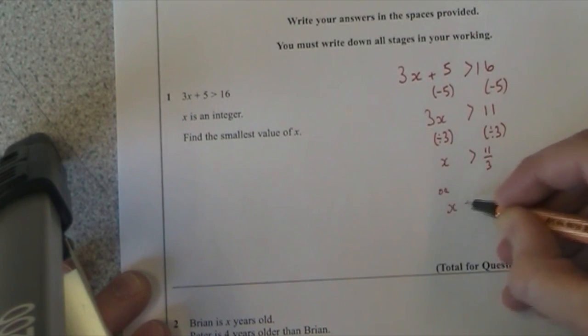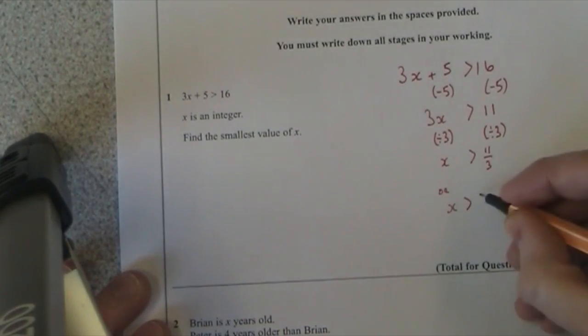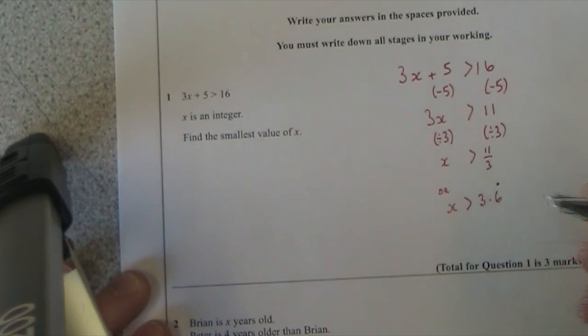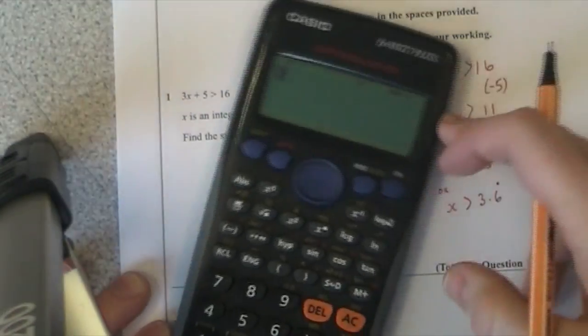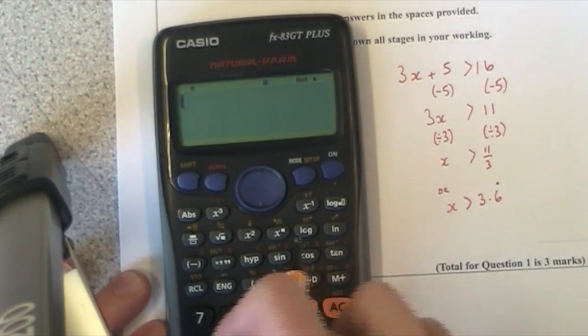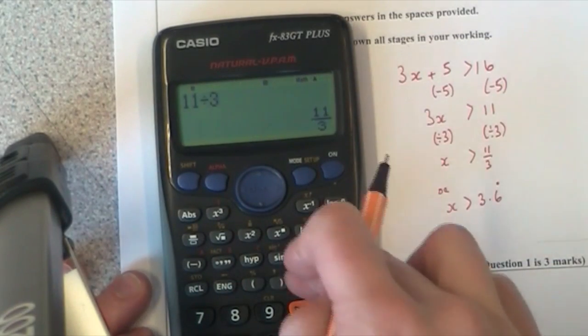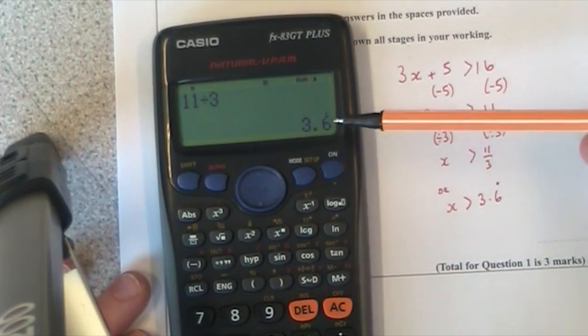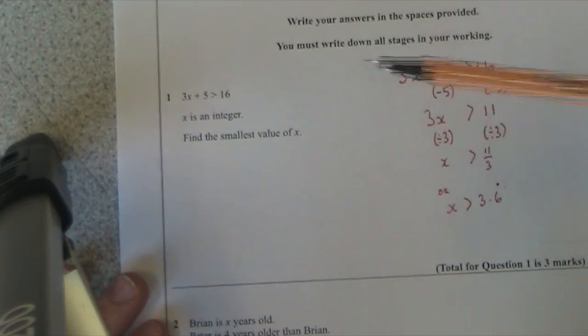Or I can write that as a decimal. x is greater than 3.6 recurring. Now, because this is a calculator paper, if you need to, you can use a calculator to work that out. So you could do 11 divided by 3 and then press the recurring decimal button to tell you that it's 3.6 recurring. Now, this question doesn't ask you for this.